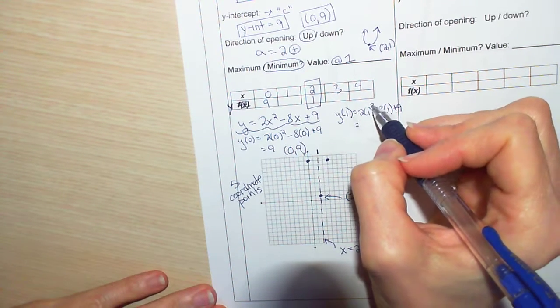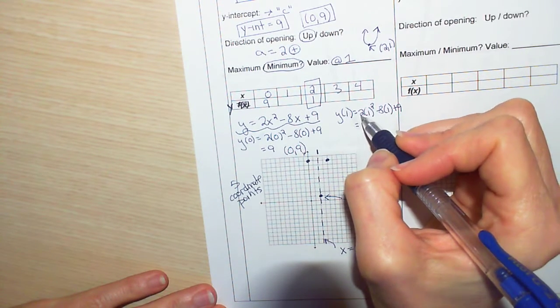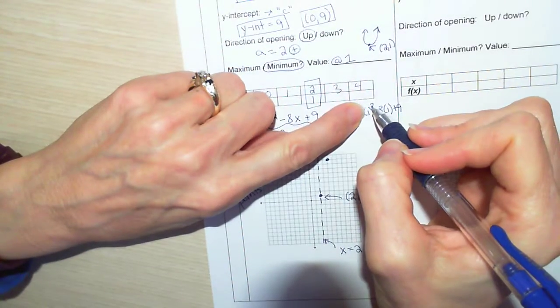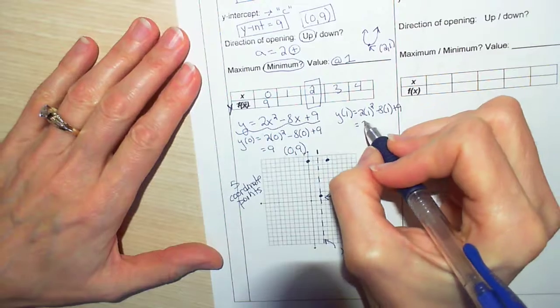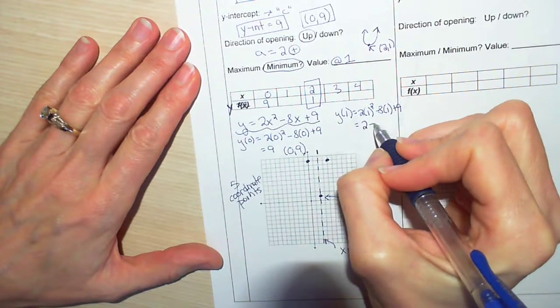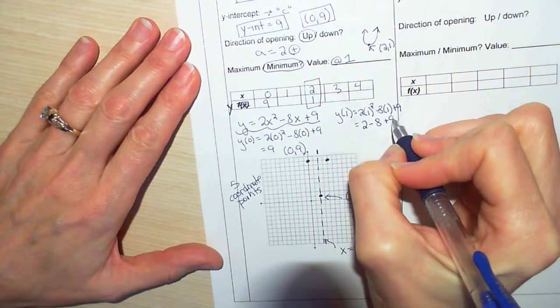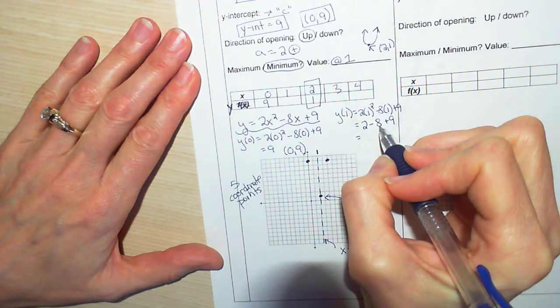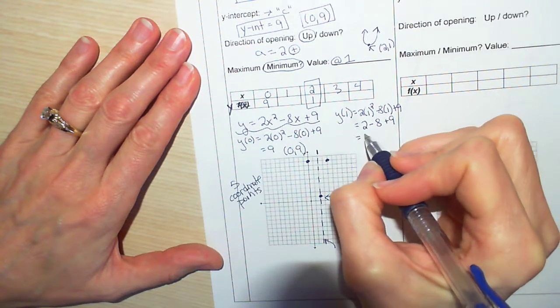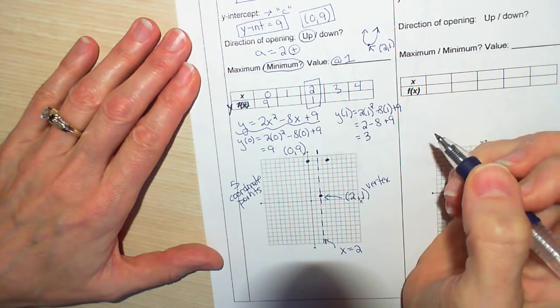Remember that exponent only applies to the 1, not the 2. So this is 1 squared, which is 1, times 2, which is 2, minus 8 times 1 plus 9. So 2 minus 8 is negative 6, plus 9 is 3.